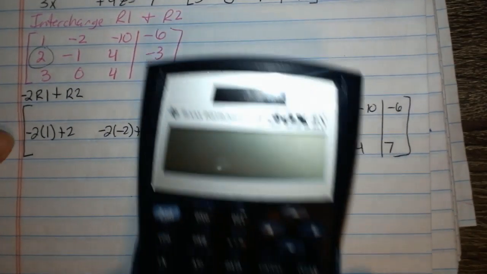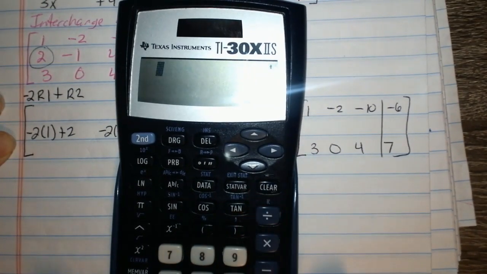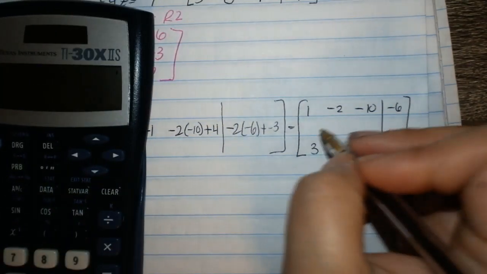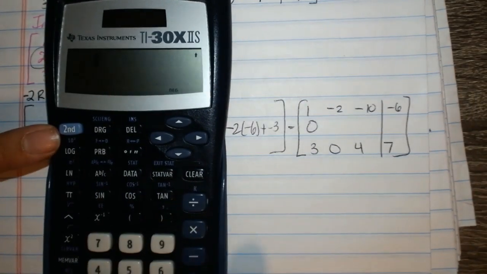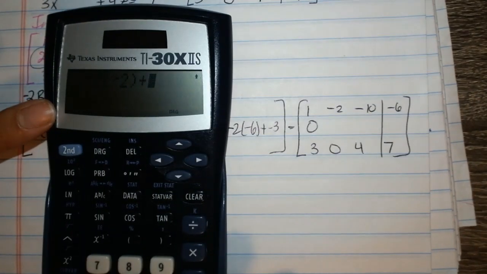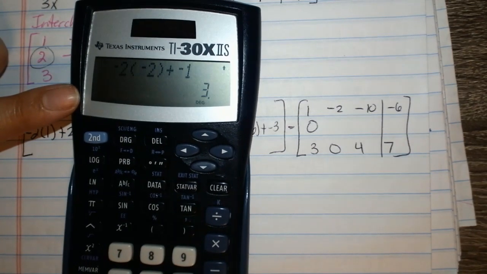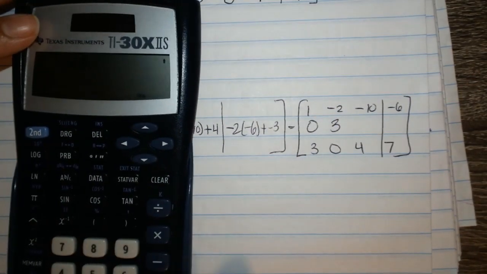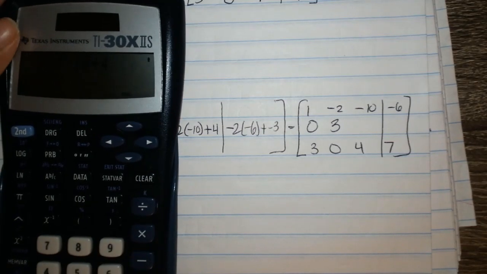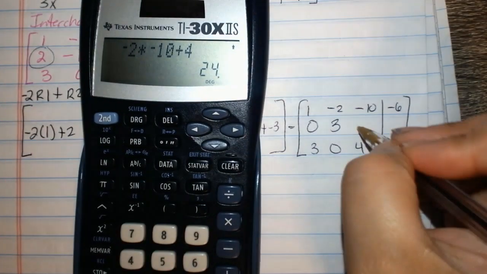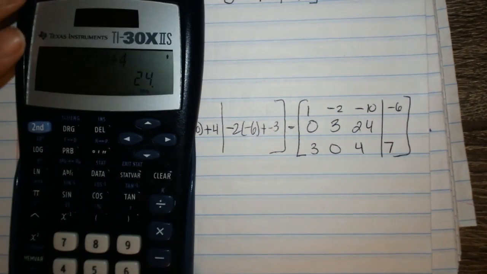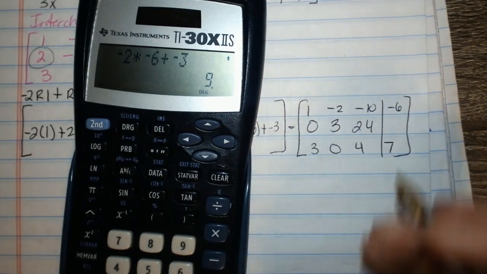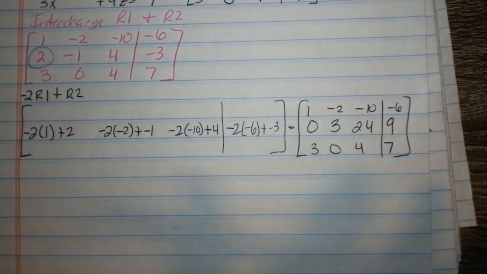Grab your calculator to calculate this. -2 times 1 plus 2, the 0 we've been wanting. Yep. -2 times -2 plus a -1. I get a +3. -2 times a -10 plus 4. I get a +24. -2 times a -6 plus a -3. I get a +9.